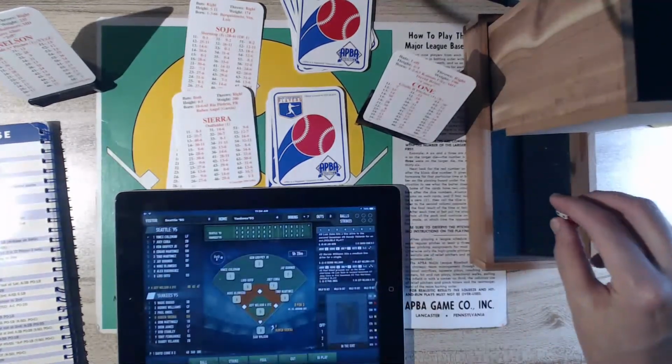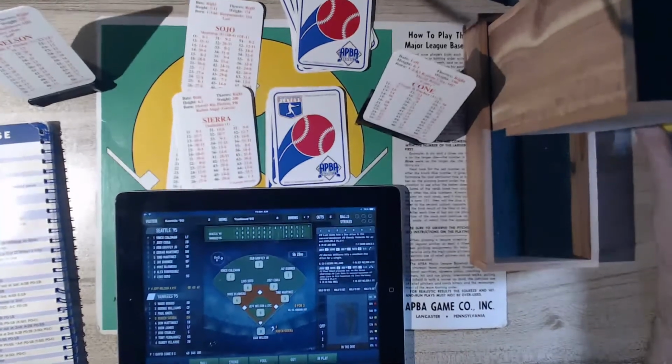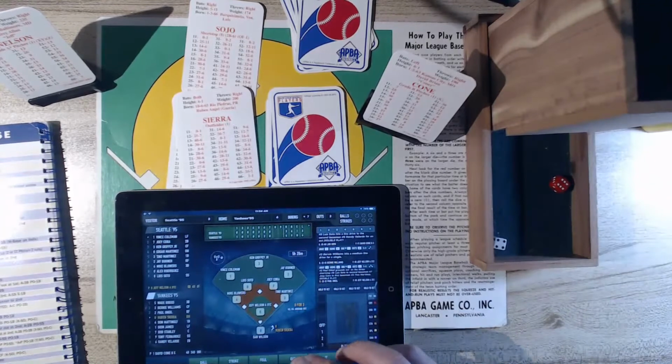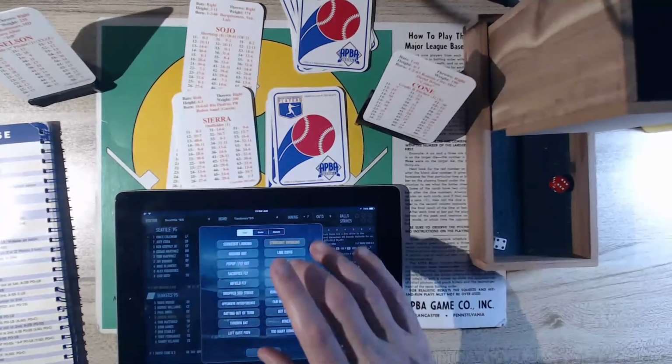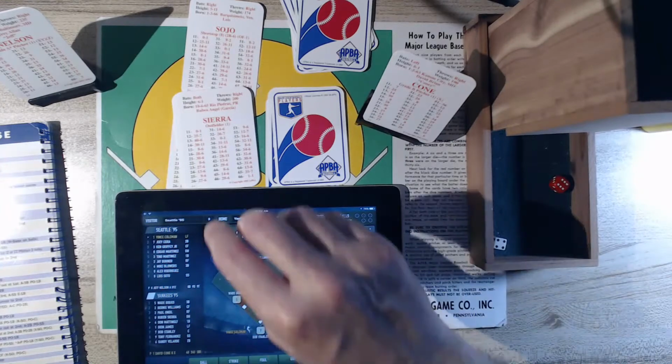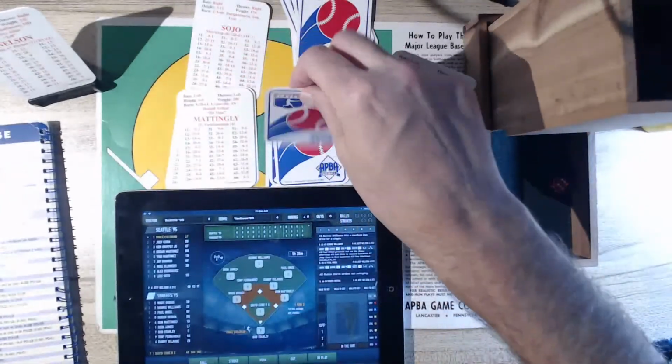And here's a pitch from Jeff Nelson. That's a 64, strike 3, and he blows a fastball by the flailing Ruben Sierra, who has not looked good so far in this game.